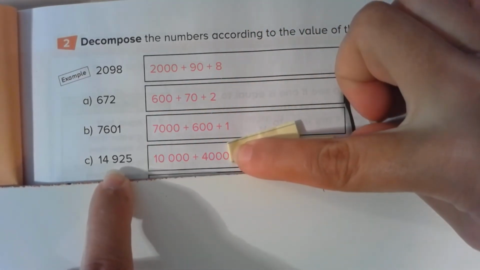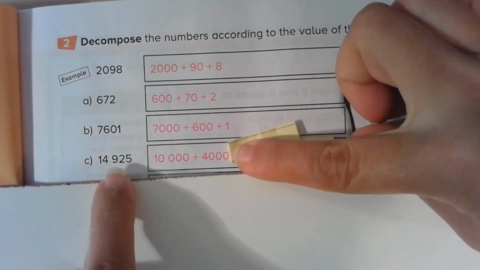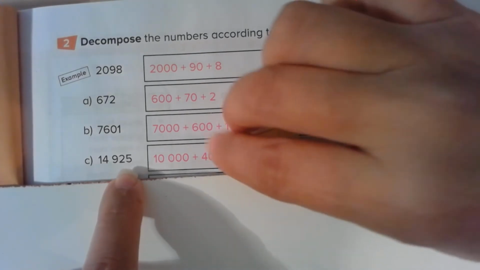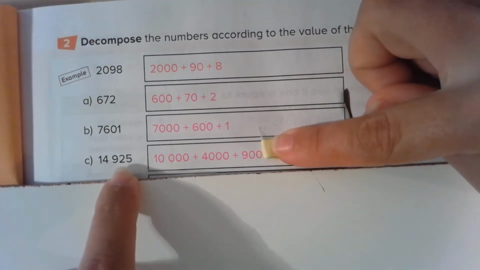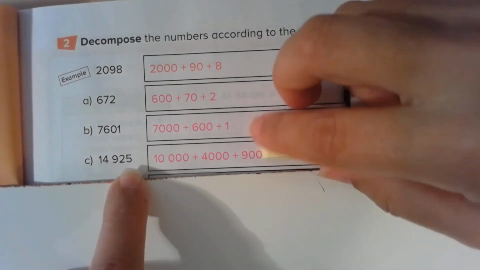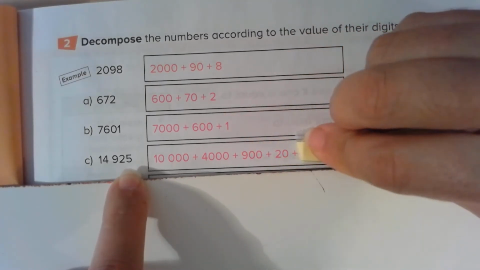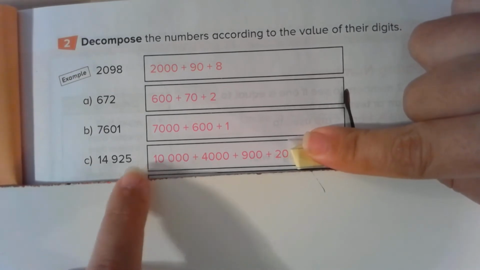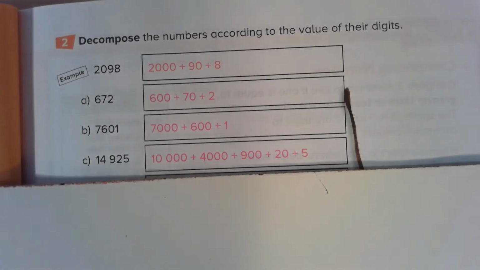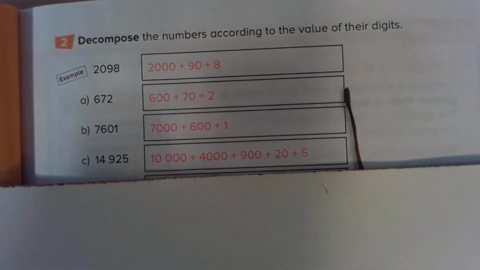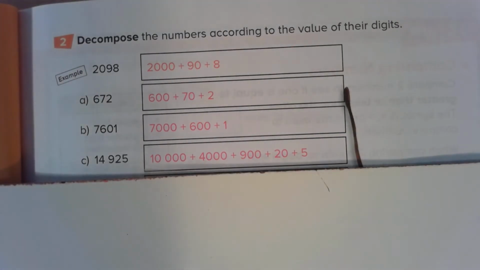Plus 900, which is 900. Plus 20, which is 20. You got it. Plus 5. I know, it's a big number. If you've run out of space, it's okay. Just keep writing across your workbook. It doesn't have to fit in the rectangle. Okay?